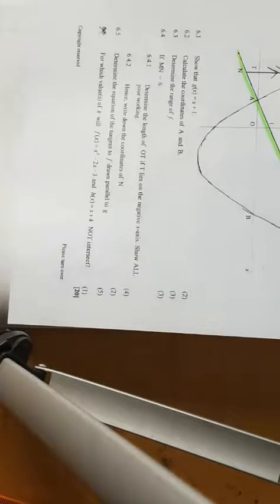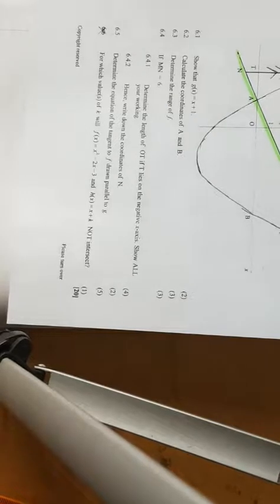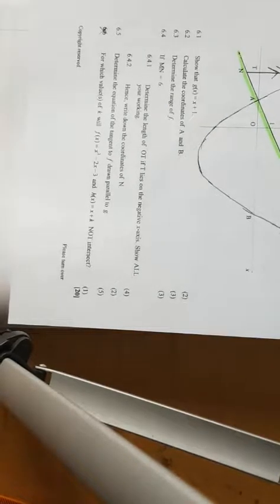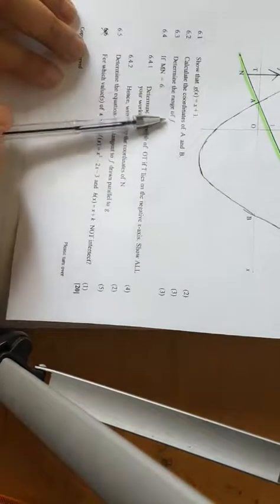Let's see, 6.3. They want us to determine the range. If you have the answer, just double tap the screen, or give me a thumbs up or a thumbs down, whatever the case may be. So here they ask us 6.3, determine the range of f.